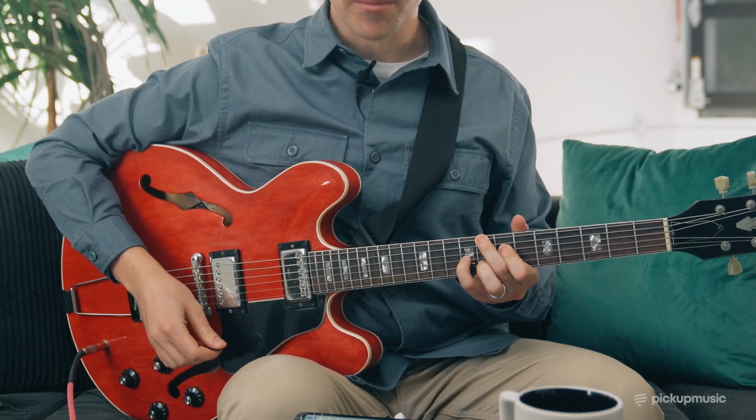How to find relative minor. So relative minor is an amazing way to go to a new tonality, a new feeling, a new timbre without changing keys, and it is super common. Let me show you a common use example before we study the theory.